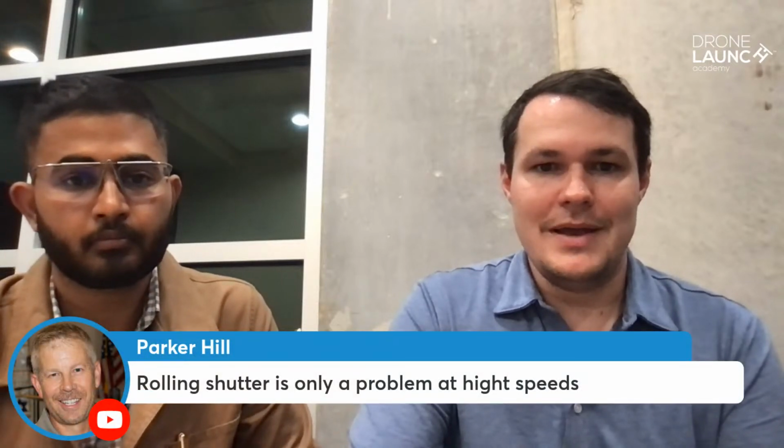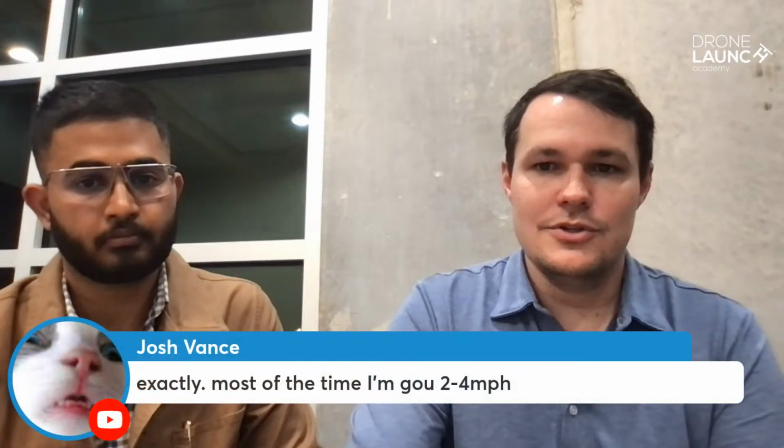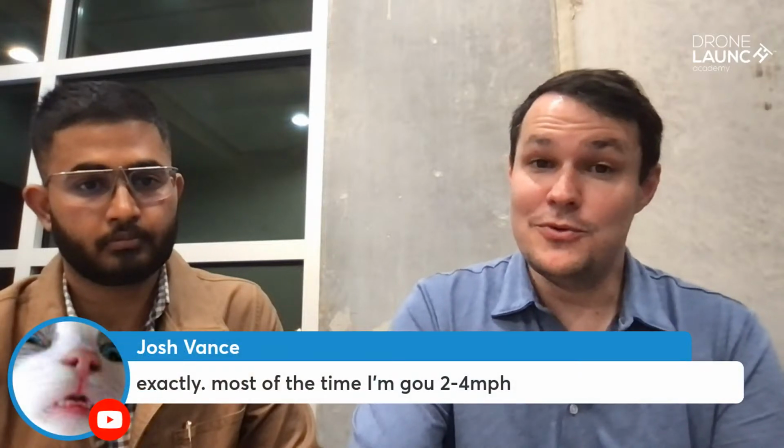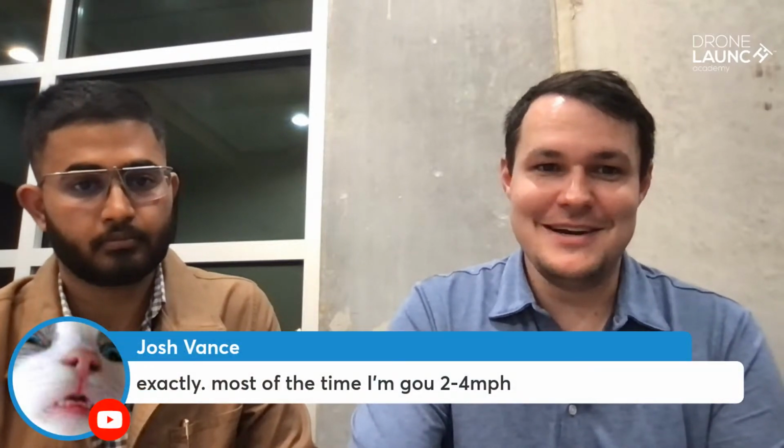Rolling shutter is only a problem at high speeds. Yeah, high speeds and low light. Sometimes if it's low light, your shutter stays open longer, so that can happen. 2 to 4 miles an hour. You're gonna be going through a lot of batteries, only going 2 to 4 miles an hour with your drone flight.